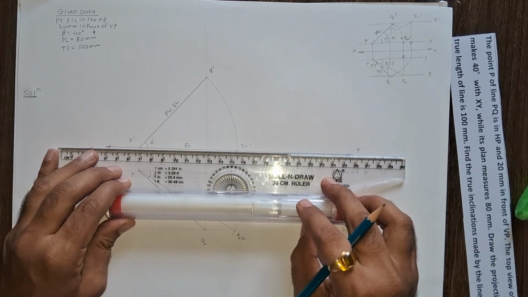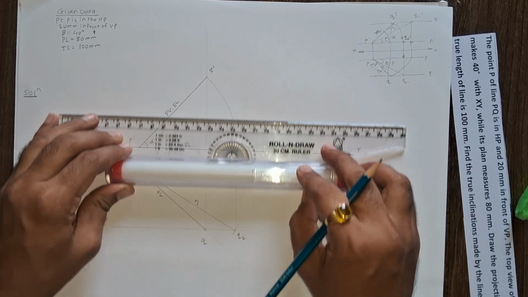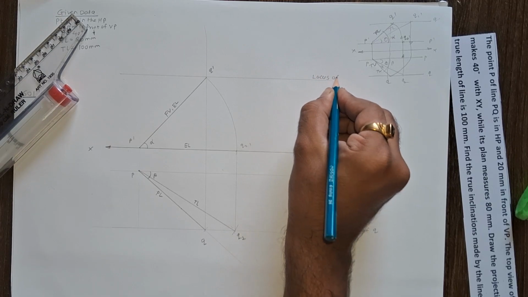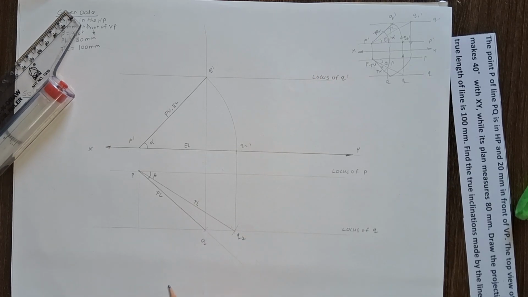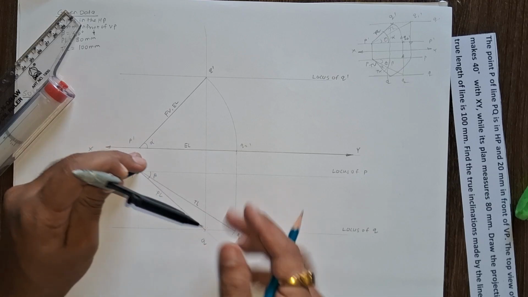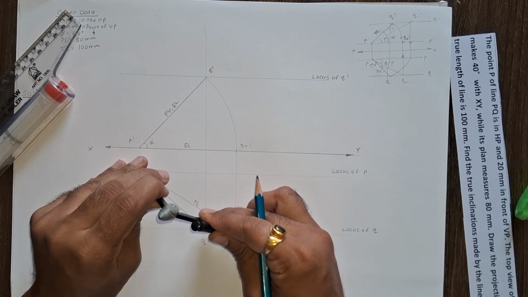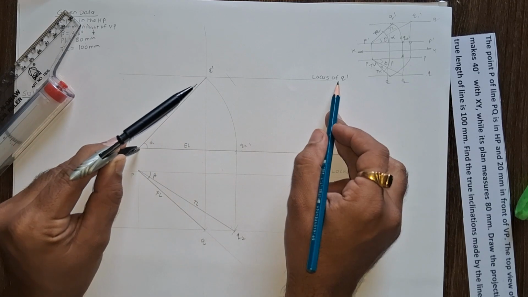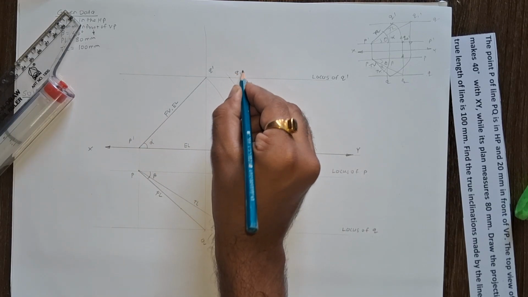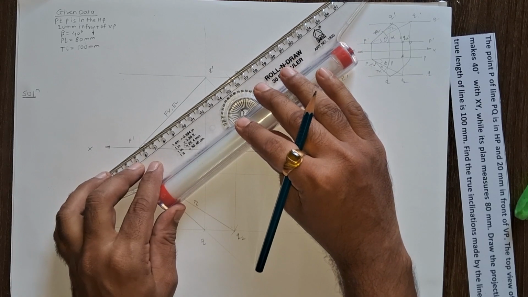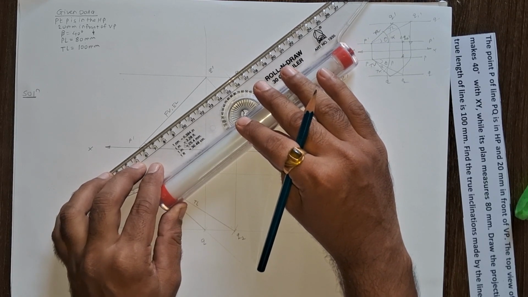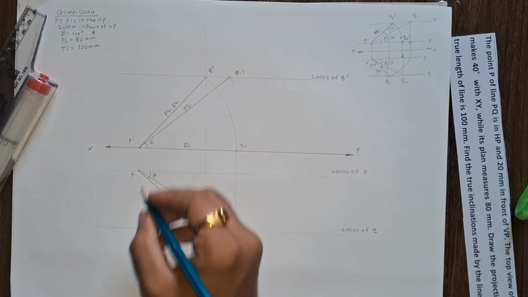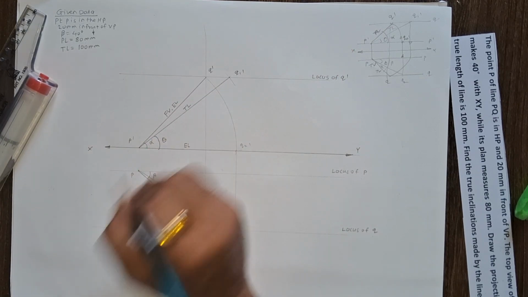Now we can draw a locus line passing through Q dash. This is the locus of Q dash. We have the true length distance, so we can find the Q1 dash point. Measure this 100 mm distance in the compass. From P dash, mark an arc on the locus of Q dash. Here I'll get the Q1 dash point. If you join P dash and Q1 dash, we will get the true length in the front view. This true length makes theta angle.